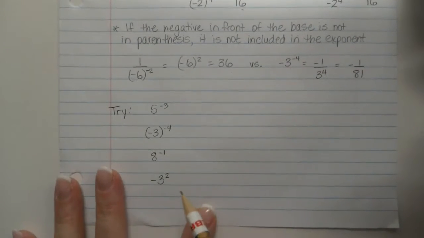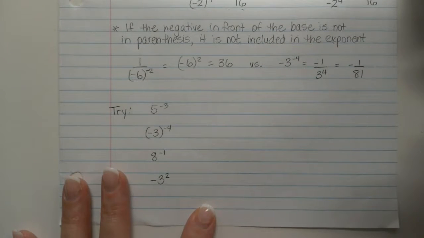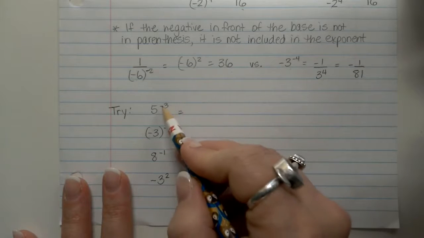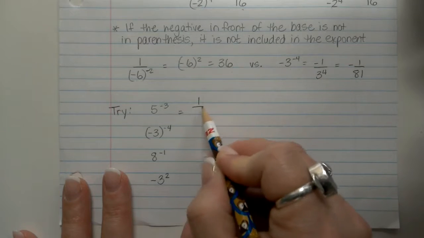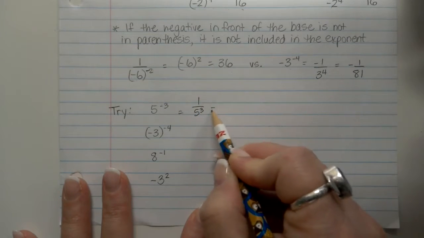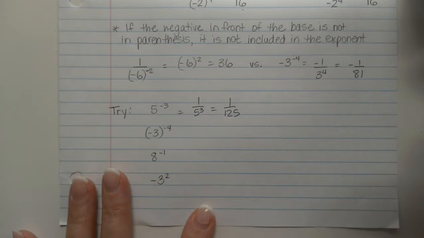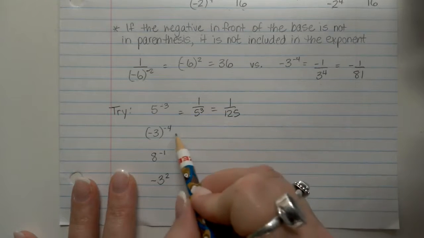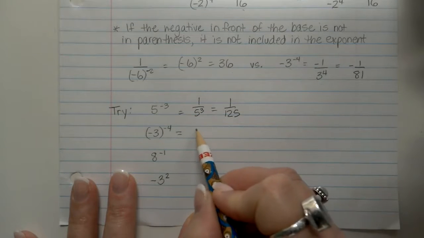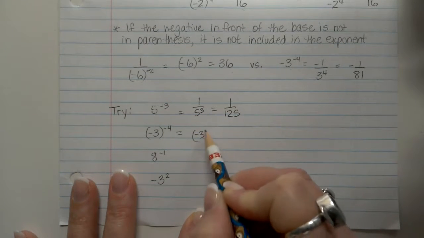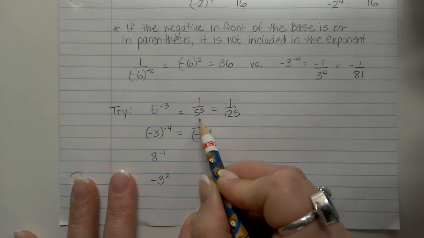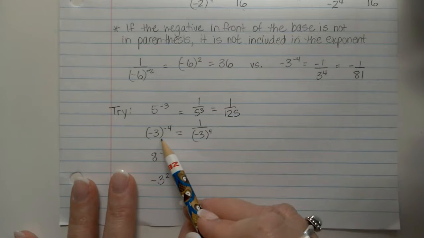All right, so let's look at these. You try them first. Okay, so this negative is saying to put the 5 cubed in the denominator, and that would be your answer, because 5 times 5 times 5 is 125. This is saying put your negative 3 to the 4th power in the denominator because it's currently in the numerator.